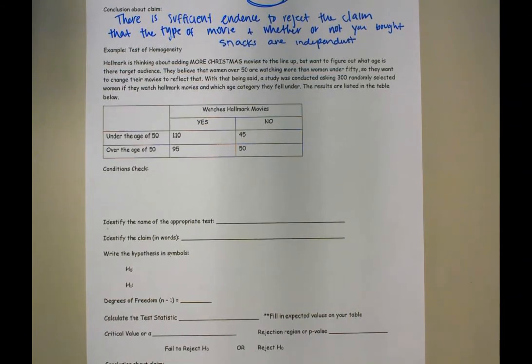So this says Hallmark is thinking about adding more Christmas movies to the lineup, but wants to figure out the age of their target audience. They believe that women over 50 are watching more than women under 50, so they want to change their movies to reflect that. With that being said, a study was conducted asking 300 randomly selected women if they watch Hallmark movies and which age category they fell under. The results are listed in the table below.